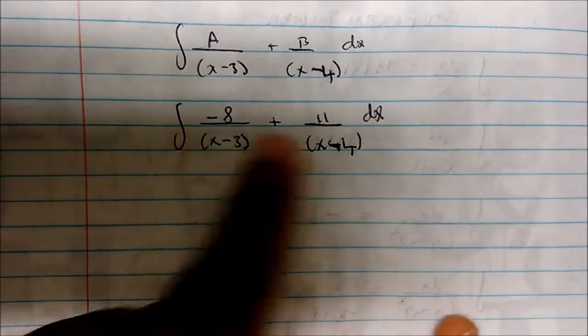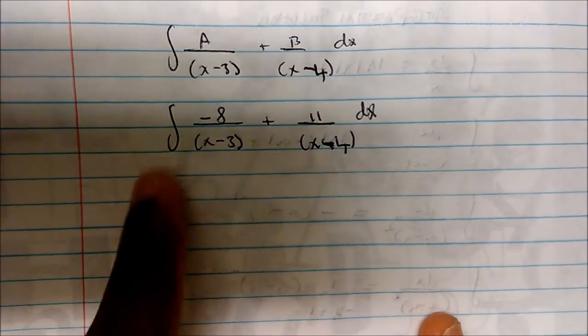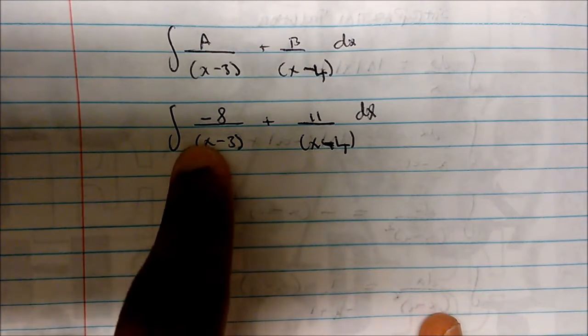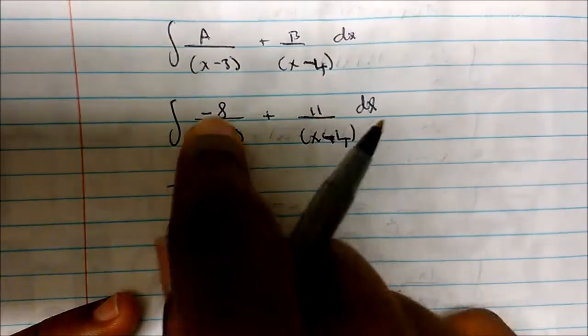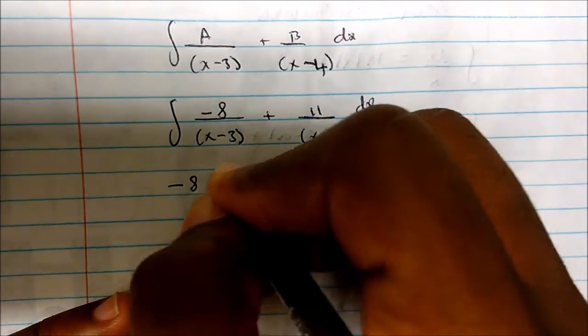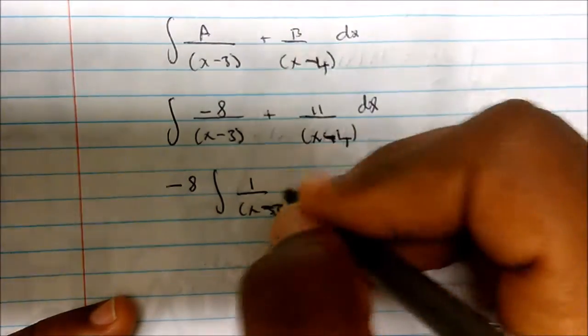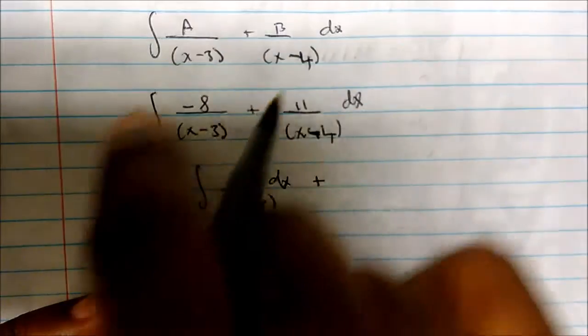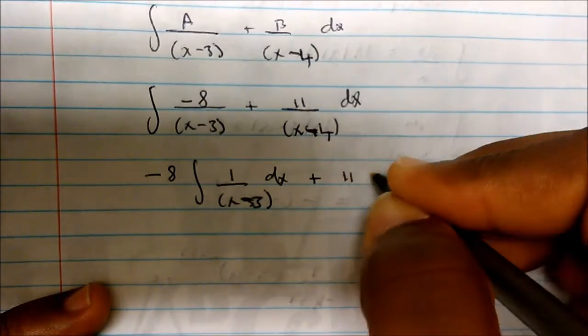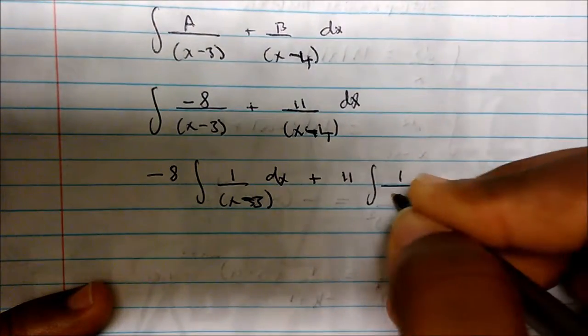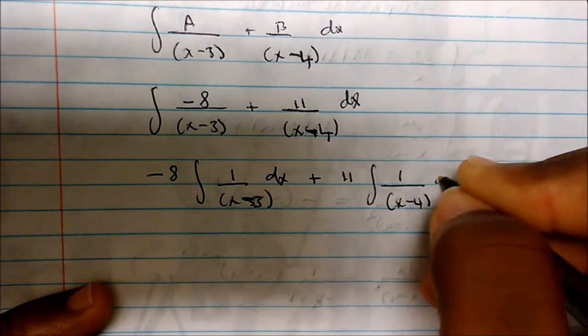And now we could distribute my integral sign, but I'm just going to do it in one step. Remember, essentially the idea is, if I factor out an 8 here, this becomes negative 8 times the integral of 1 over x minus 3 dx, plus, I'm just distributing my integral sign, 11 times the integral of 1 over x minus 4 dx.